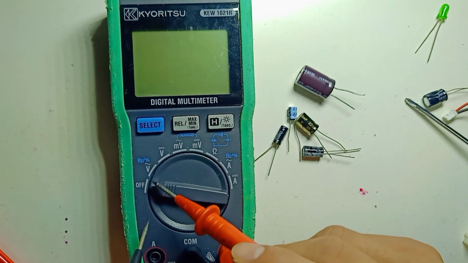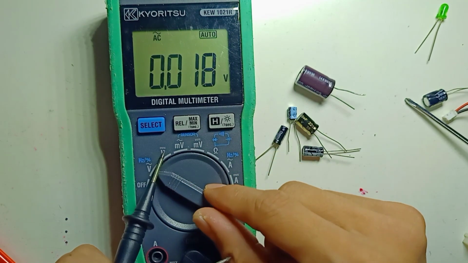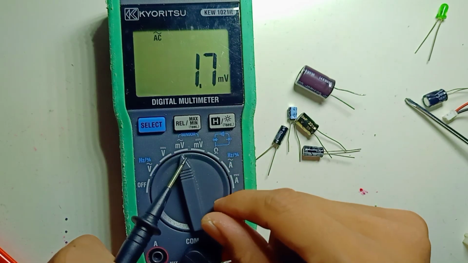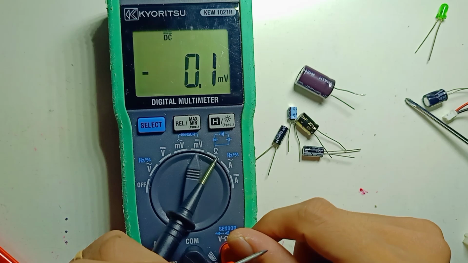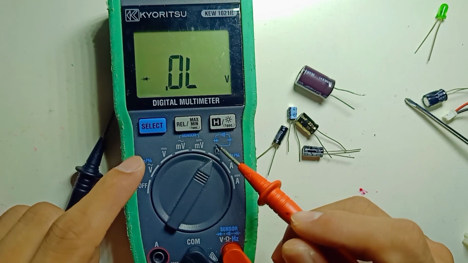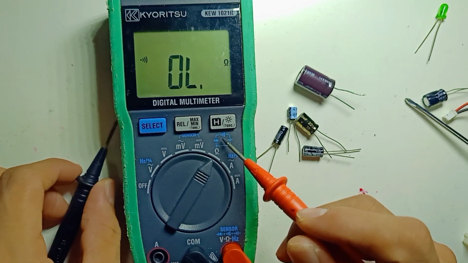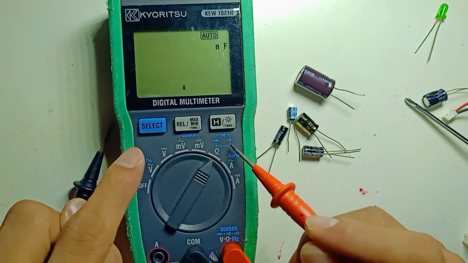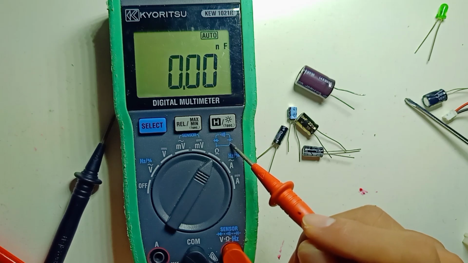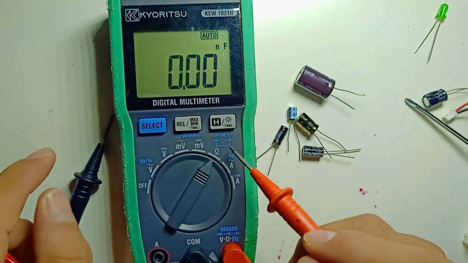Here is AC voltage, here is DC voltage, here is millivolt, and here is ohms. Ohms or diode testing mode, and if you select one more time, there is continuity testing mode, and number 3 here is capacitor testing mode. This symbol stands for capacitor, so this multimeter can test a capacitor.